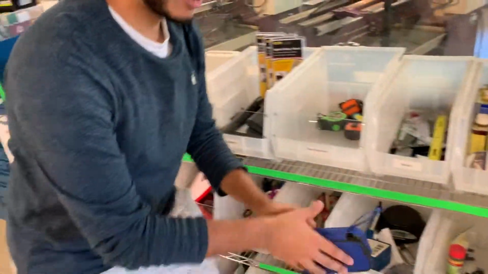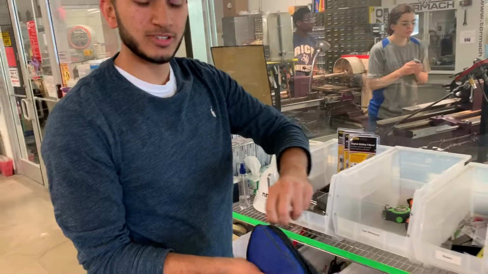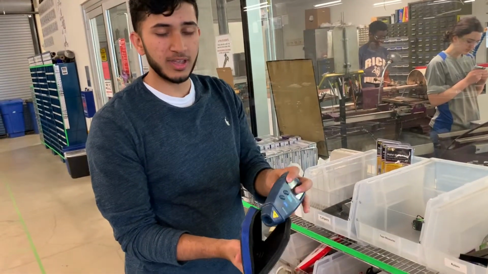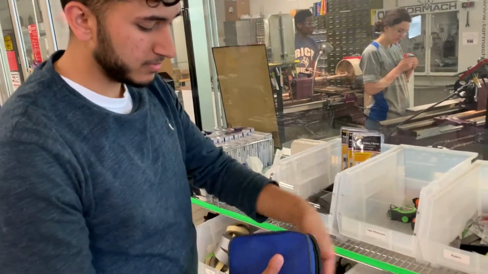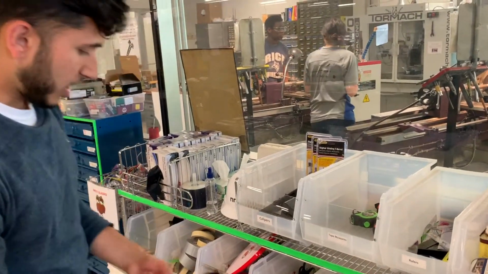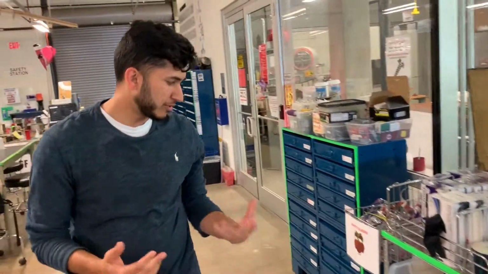Fun fact, if you go into this bin right here labeled scales and weights, you can find a digital tachometer that's really useful in the DC motor assignment if you're trying to measure the speed of your motor. Other resources in the bins are scissors, tapes, brushes, whatever you might want.